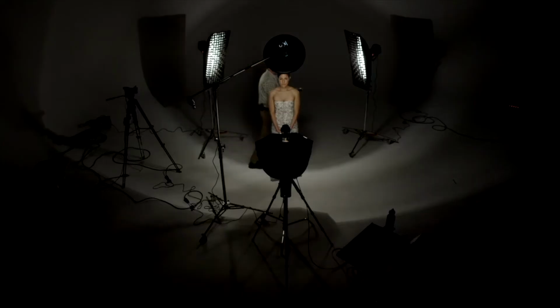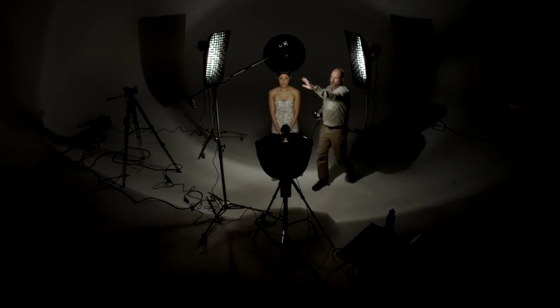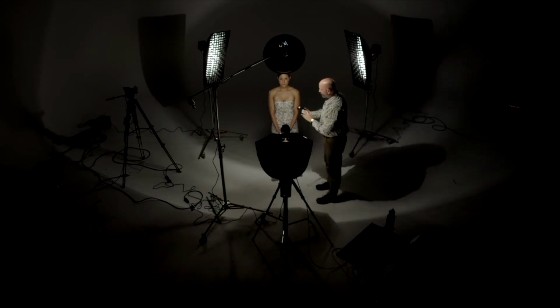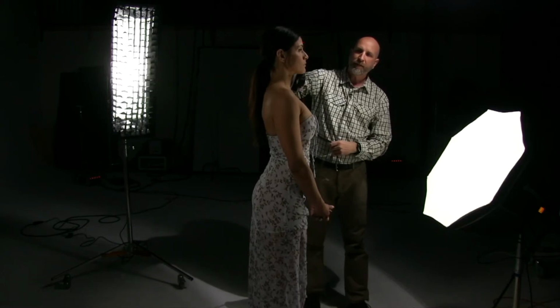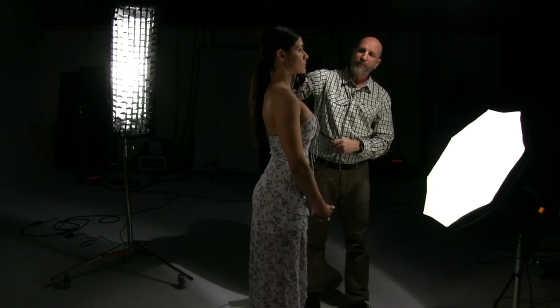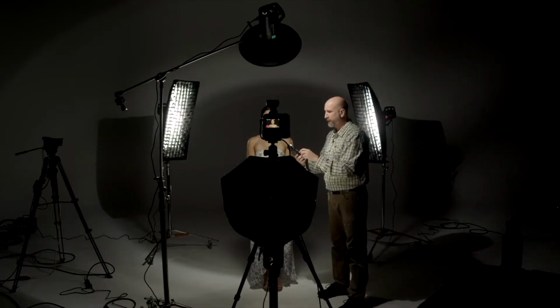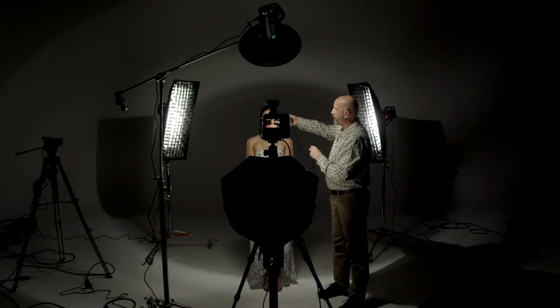So that's what I'm doing to make just one light fire and the other one not fire. So we're at about F11 here for this guy. Let me meter the second, this guy right here. This is the lower little octabox. That is metering right at F7 and F8. Yeah, so it's F7.